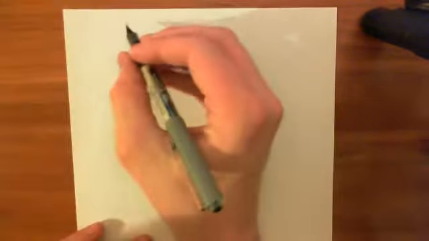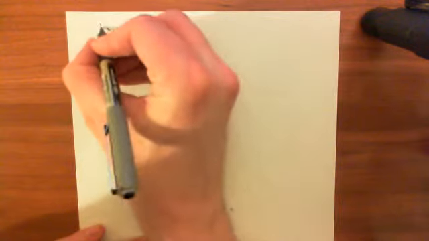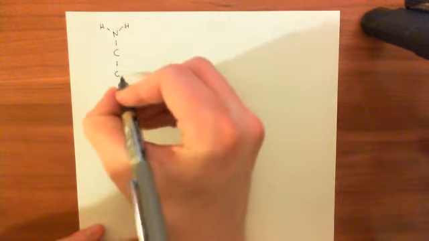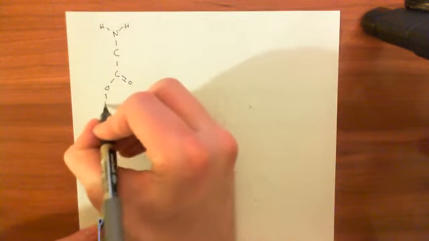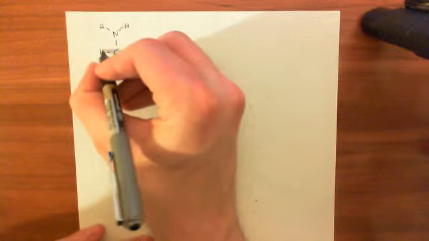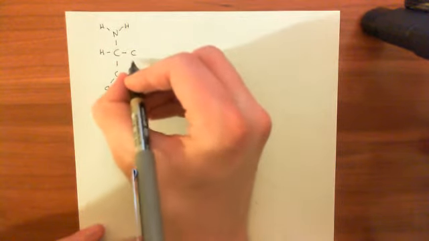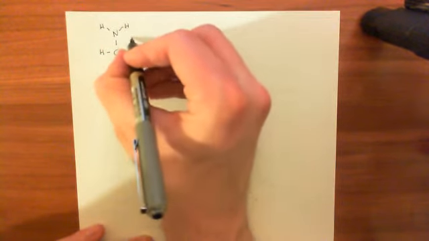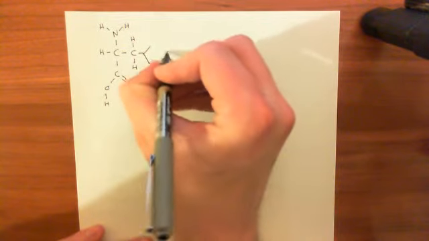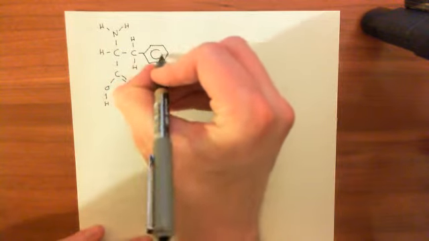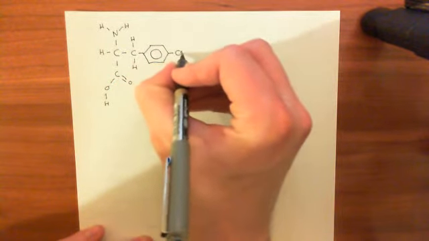Let me remind you of the amino acid structure of tyrosine. Tyrosine is an amino acid. Here's the amino group. I'll start by drawing out the generic amino acid structure. Here's the alpha carbon in the center, here's the carboxylic acid group down here, and the hydrogen off the alpha carbon. Then the R group of tyrosine has a methylene group here, bound to a benzene ring in the middle, like so. Here's your benzene ring, and then you have a hydroxyl group coming off it.